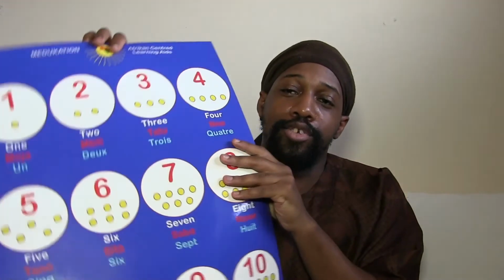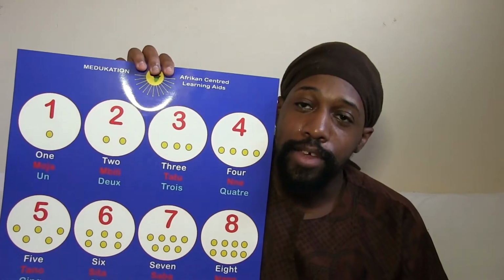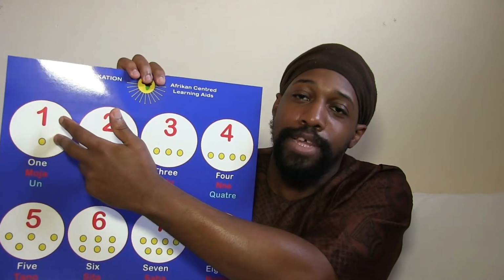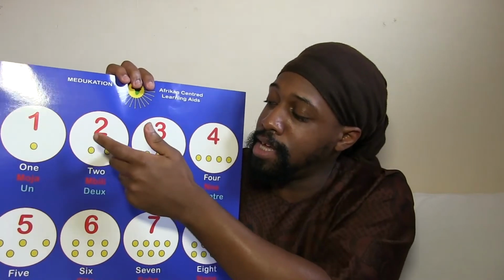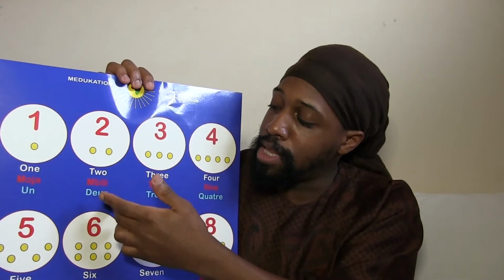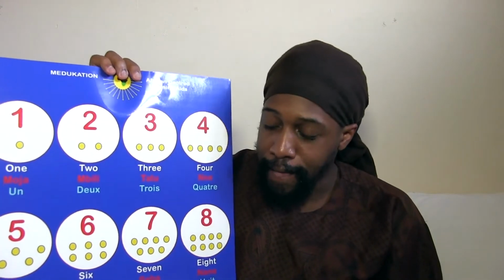So obviously, the one, two, threes, and the eight, and I'm saying them kind of things. It's all early learning stuff at the moment. So obviously you can see the actual number, or the sign for the number, the quantity in the yellow dots, and below you get the words. But the words are in English, in Swahili, in French, okay.